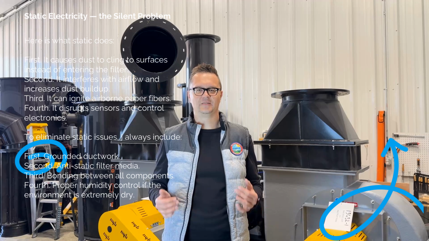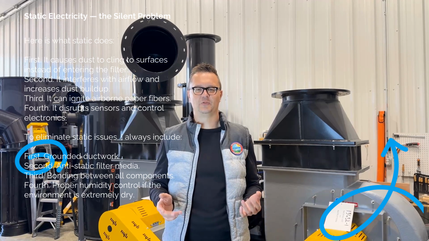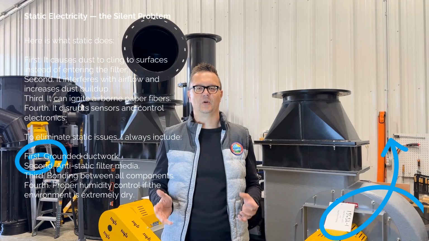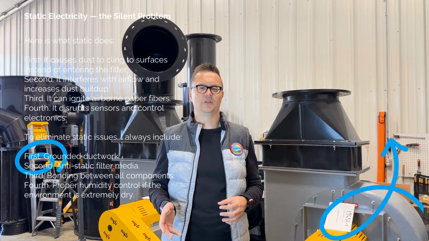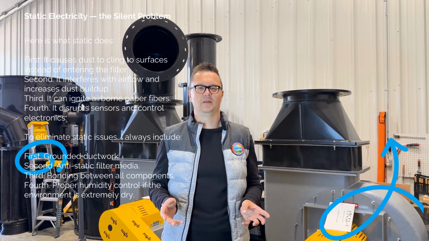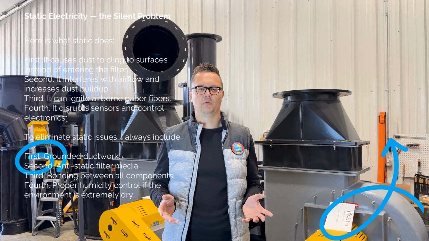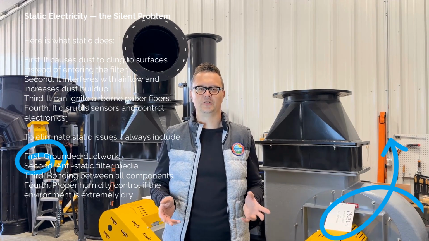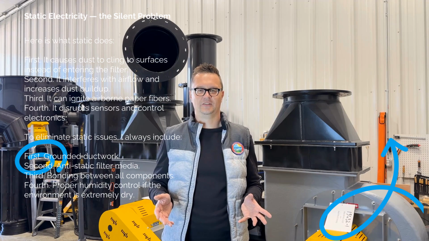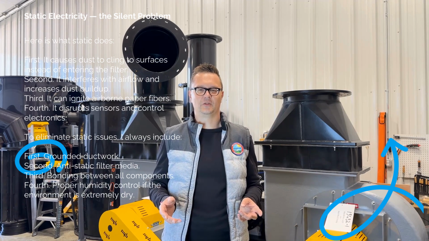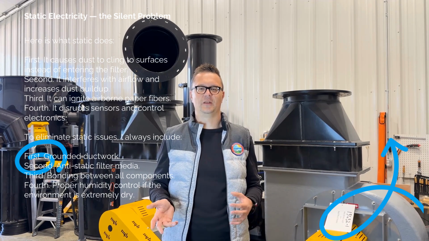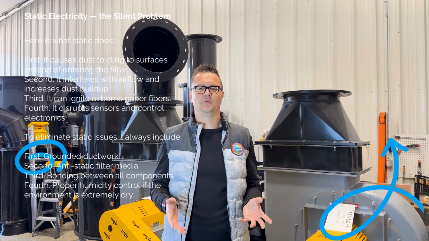Static electricity, the silent problem. Paper dust generates a surprising amount of static electricity. Here is what static does. First, it causes dust to cling to surfaces instead of entering the filter. Second, it interferes with airflow and increases dust buildup. Third, it can ignite airborne paper fibers. Fourth, it disrupts sensors and control electronics. To eliminate static issues, I always include, first, grounded ductwork. Second, anti-static filter media. Third, bonding between all components. Fourth, proper humidity control if the environment is extremely dry. Static control is essential for stable operation.